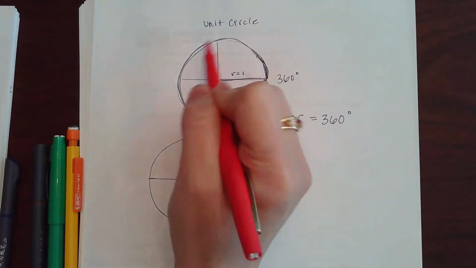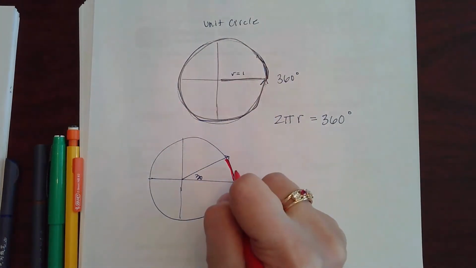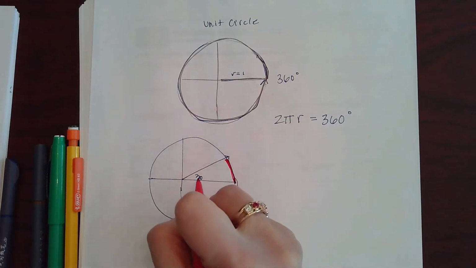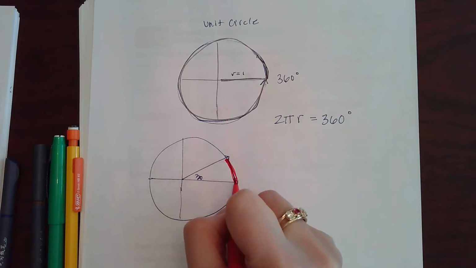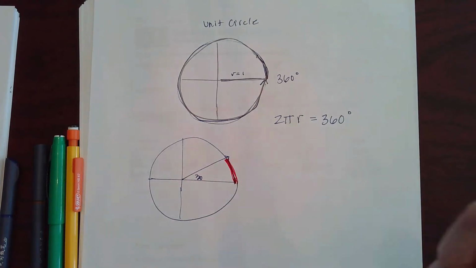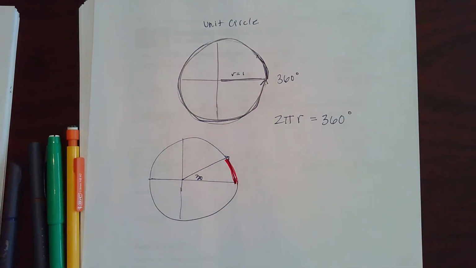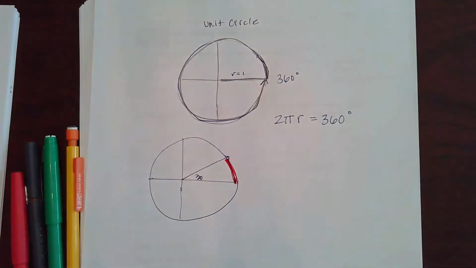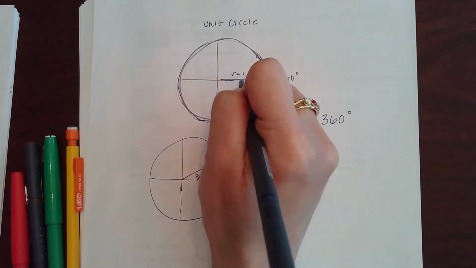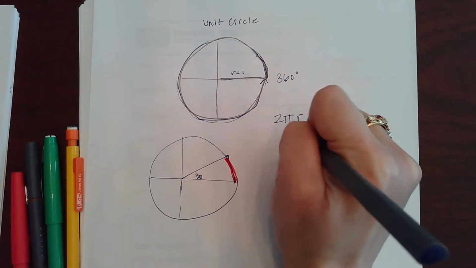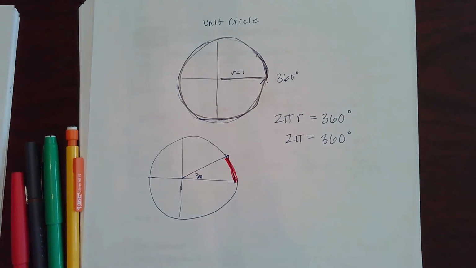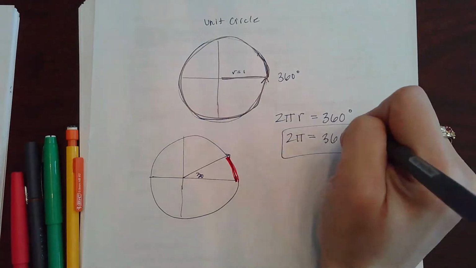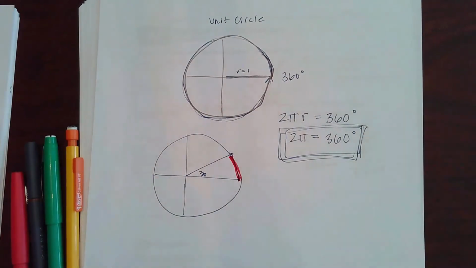Obviously the circumference all the way around is 360. This measurement here, we could call 30 degrees, or if we measure it in radians, we're referring to the length of that arc. So if we have all the way around 360 degrees, and we're talking about a unit circle, which means our radius is 1, I'm going to plug 1 in for r. That means 360 degrees equals 2 pi. This is how we're measuring this.